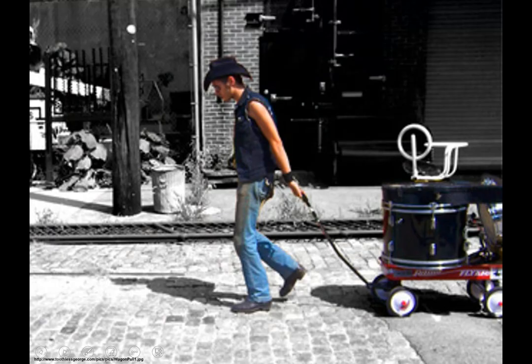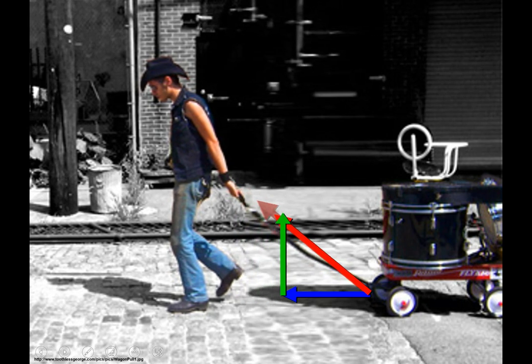Same thing with this. You're pulling a little red wagon, your force is going up, and in this case, to the left. So we would have to break down into its x and y components to figure out how much of that force in the angle is going in the horizontal, how much of that force in the angle is going in the vertical. We have to do it. Yes, you do. Our equations, F equals ma, cannot handle that force at an angle. We have to break it down into its x and y components.